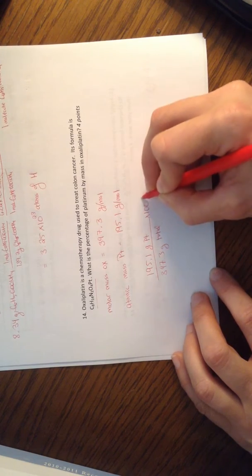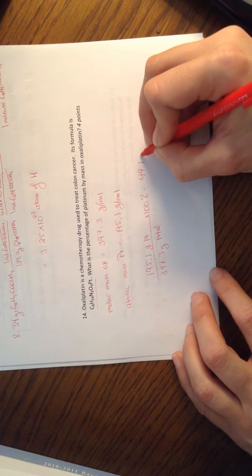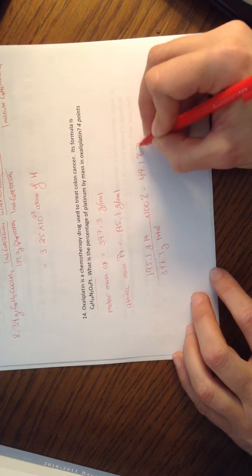Multiply that by 100%, and I should get 49.1% platinum in that drug by mass. Now, if in your answer you included 2 or 3 decimal places, I gave you credit for it because there's really no significant figures here. But just to reiterate, really 1 or 2 decimal places is all you need to go to. 3 or 4, totally not necessary.